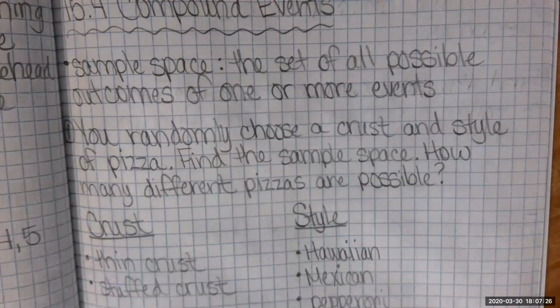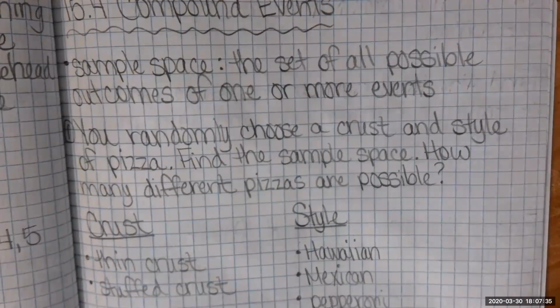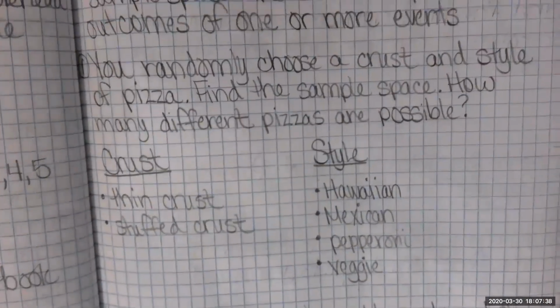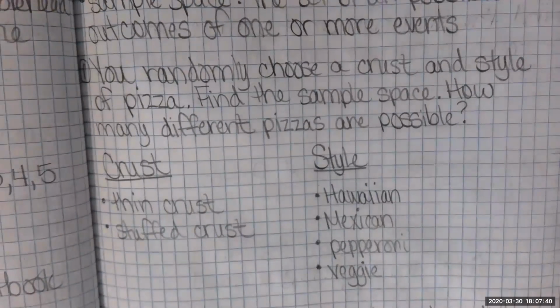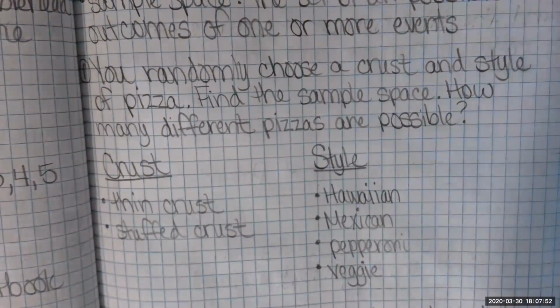In our first example, you randomly choose a crust and style of pizza. Find the sample space and how many different pizzas are possible. As always, you are encouraged to pause the video and make sure you get the notes in your notebook. I'm going to pause the video and put a sheet of paper underneath the camera. Right back. All right, so we are going to figure out how many different pizzas are possible.